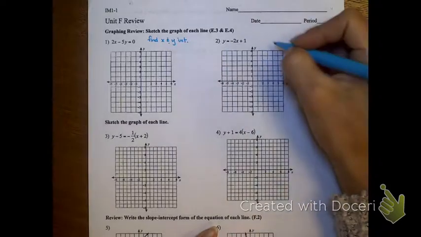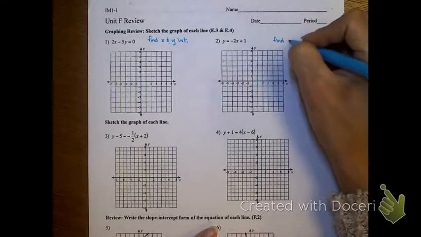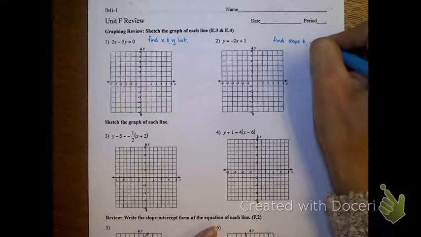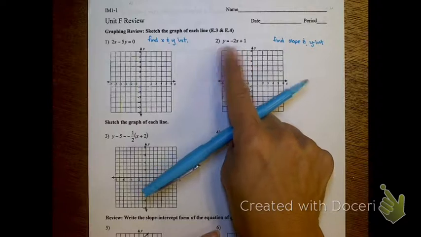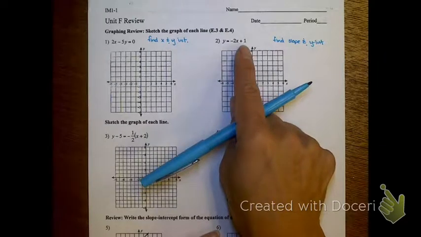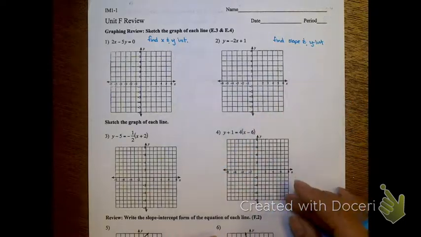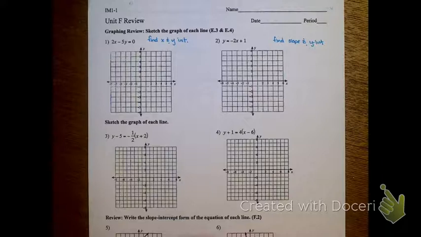This one, you are going to find the slope and the y-intercept. Because what format is this one written in? Y equals mx plus b format, right? So this one, you're just visually looking at the equation of the line, and then you're going to find the slope and the y-intercept, and use those things to graph, okay?